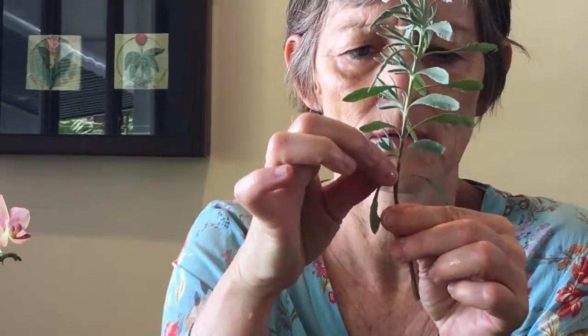So if we just take those out of there. So we've got 2 leaves this way, 2 that way, 2 that way, bit stubborn, and so on. Okay, so everyone should be able to see that pattern, and it is the same in every single plant in the Lamiaceae family. So I'll just put those down for a moment, move them aside.